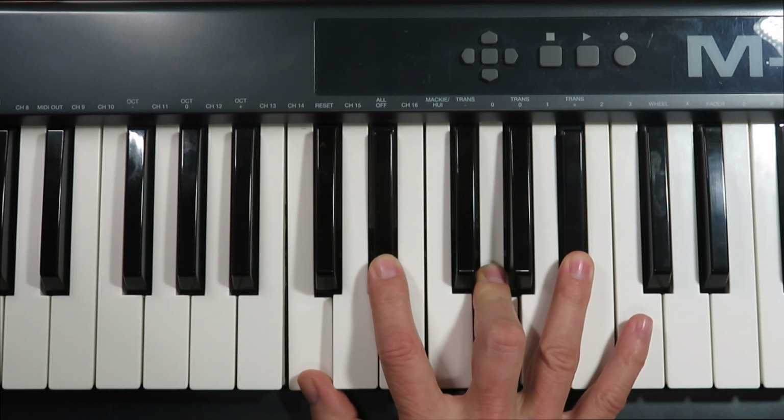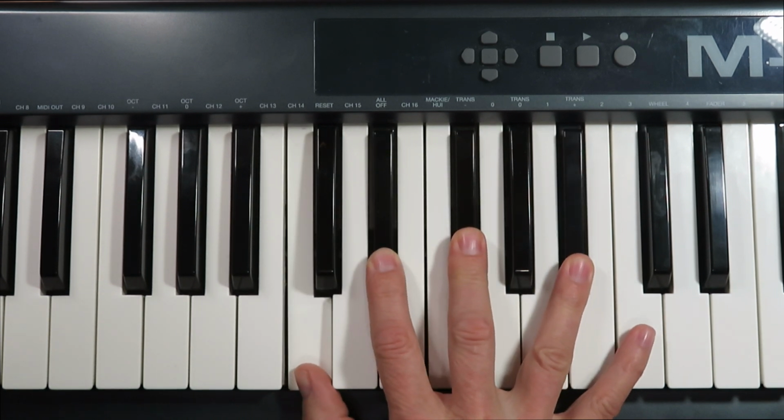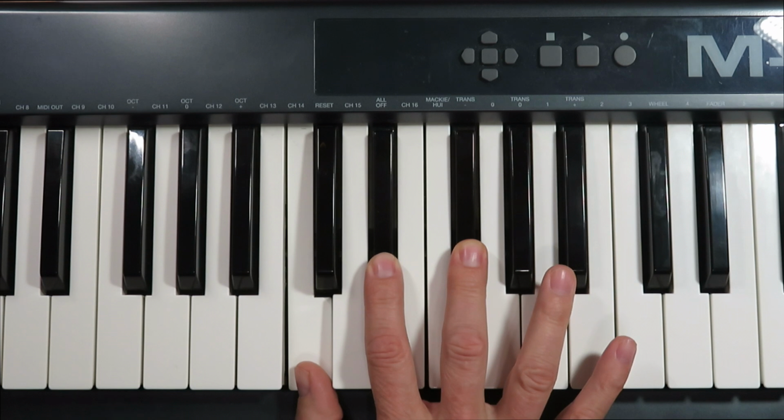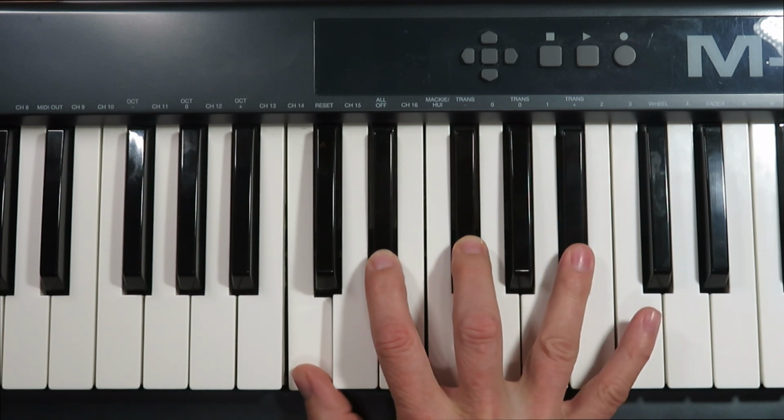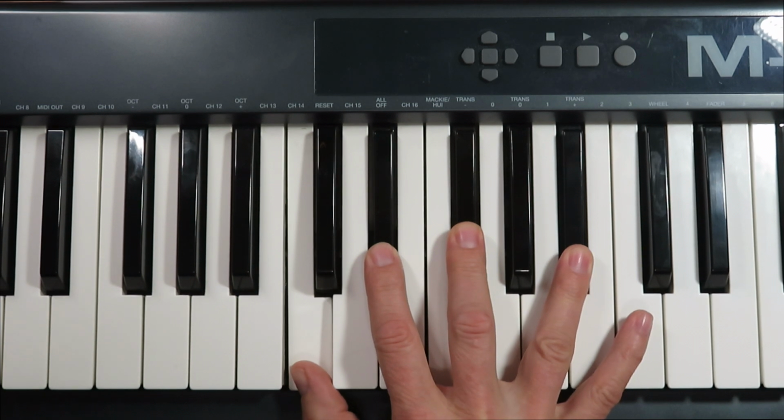And C half diminished 7th has a diminished triad on the bottom and a minor 7th on top. This is also known as a minor 7 flat 5.